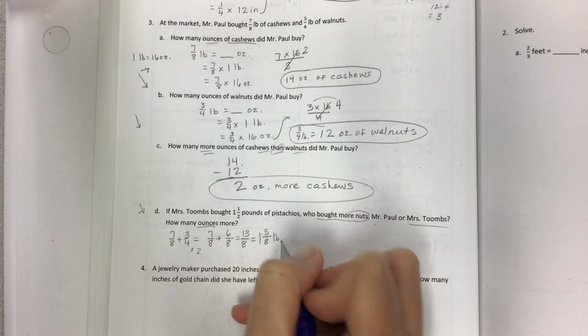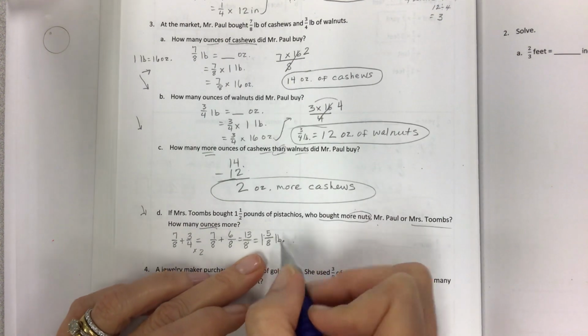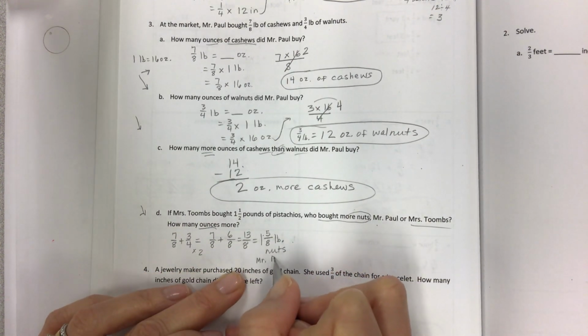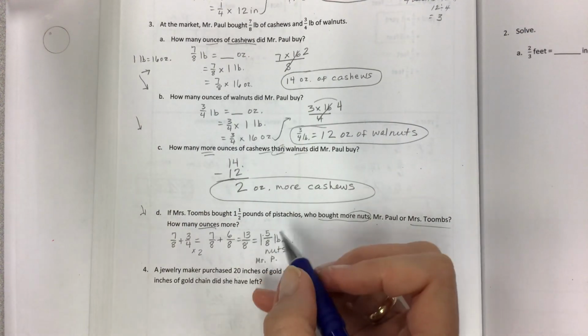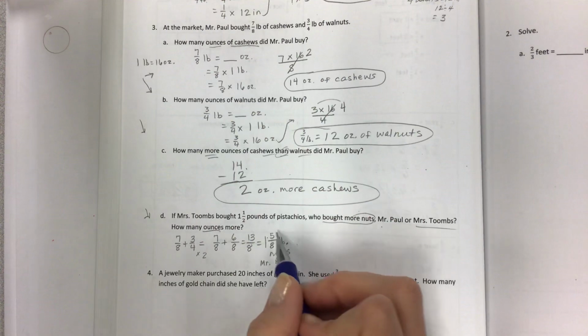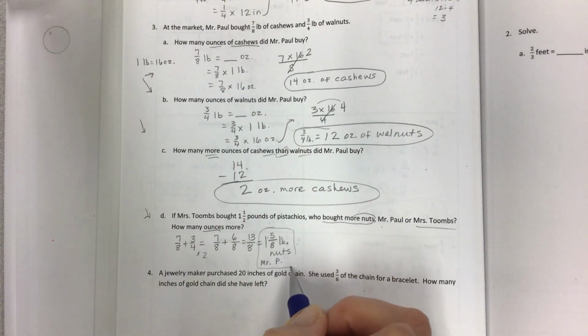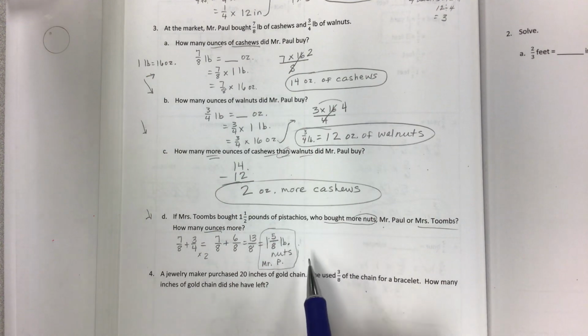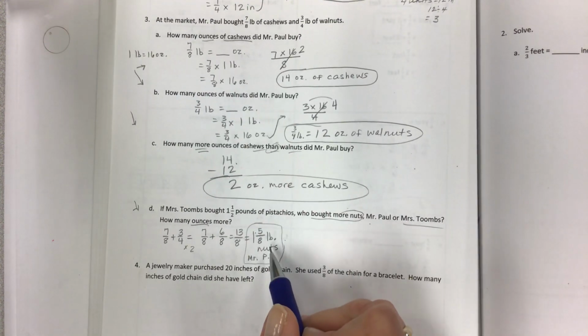So this is the total amount of pounds of nuts that Mr. Paul, Mr. P, I'm sure everybody knows a Mr. P, has, but that's not the final question. That is one of the parts. We need to know who bought more, and then we need to know how many ounces.